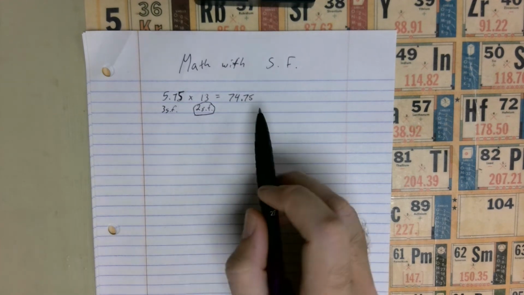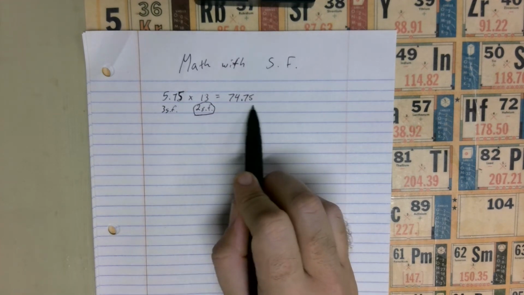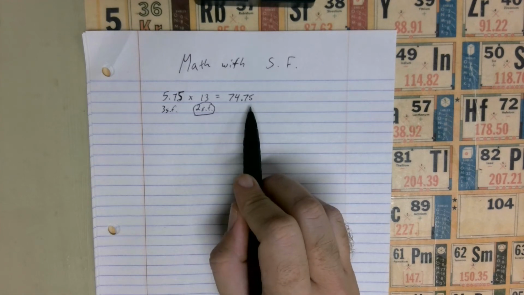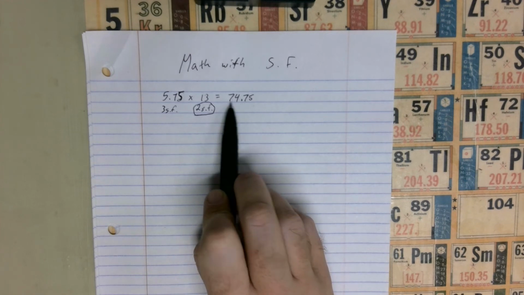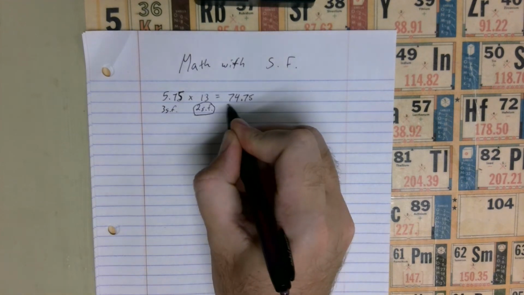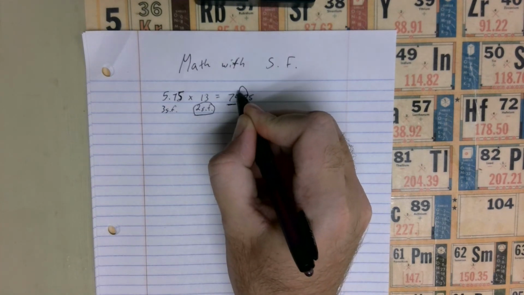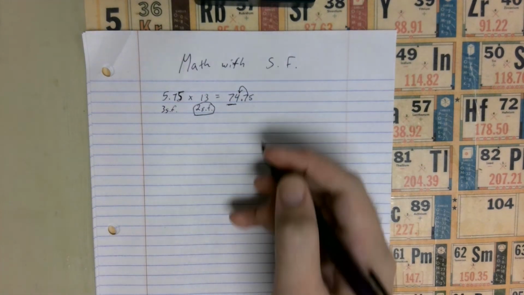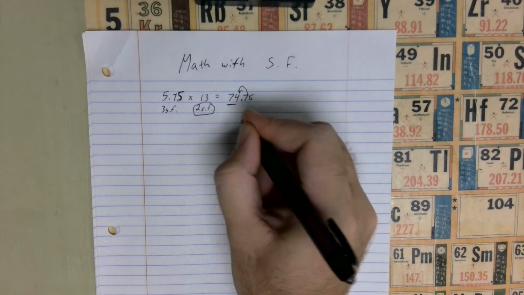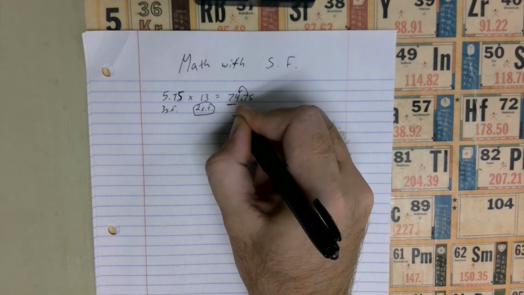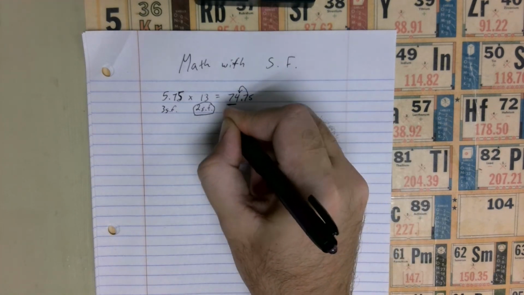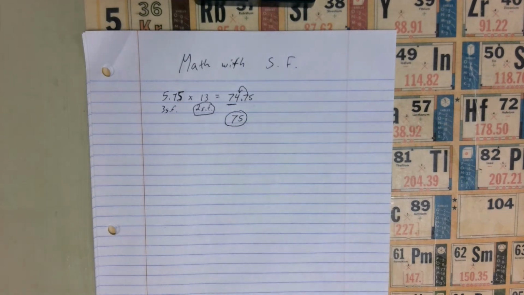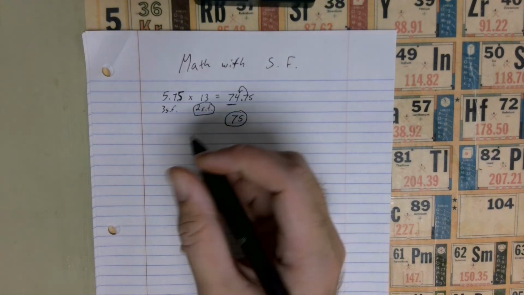So what I would need to do then is round this number to have 2 sig figs. So I get 7 and 4, those are my 2 sig figs. Then I look at what the 7 does to the 4. 7 would round it up, so my answer would be 75. And that's how you would do it. Okay, let's try another one.